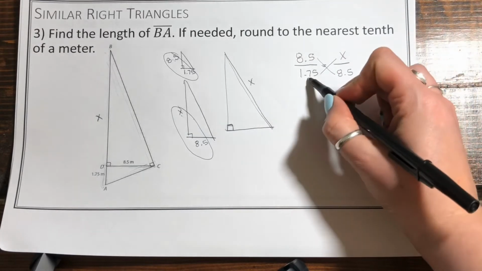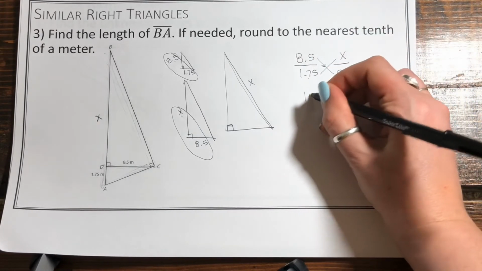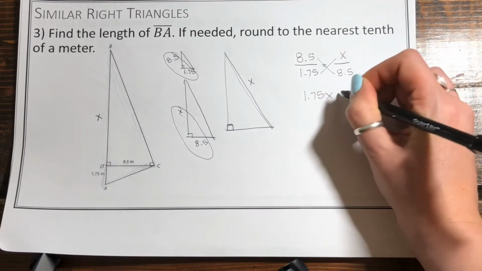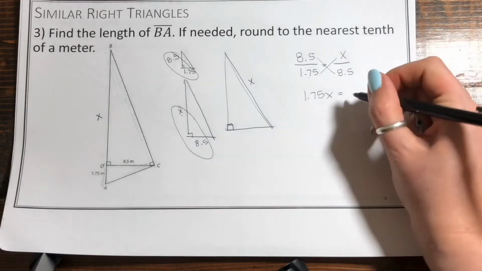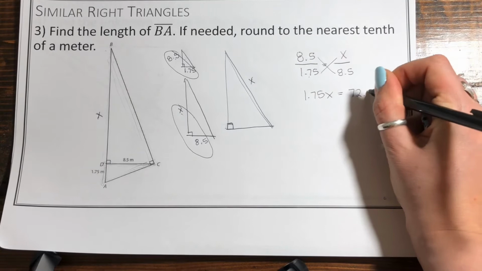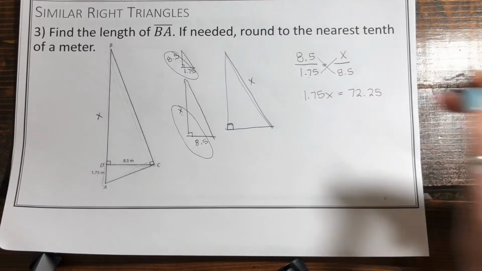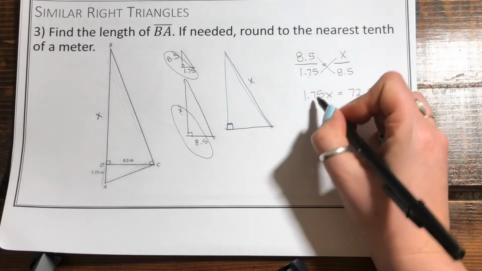So 1.75 times X is just 1.75X. And then 8.5 times 8.5 is equal to 72.25. And then to solve for X, we just want to get rid of this 1.75.